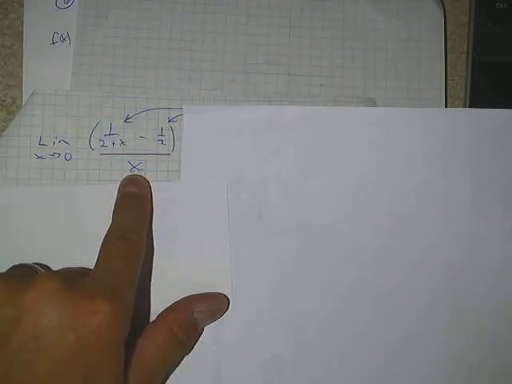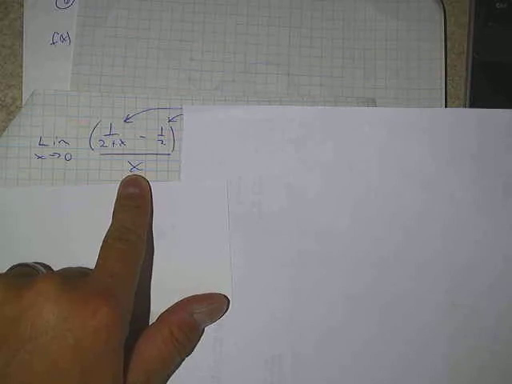Okay. The next function I want to look at is this one. We've got 1 over 2 plus x minus 1/2 over x, and we want the limit as x approaches 0. So, looking at our x approaches 0 part, first option here for us is to do direct evaluation. But if we try direct evaluation, if we try to put a 0 in there, we have issues. True? Same issue, we got 0 on the bottom.